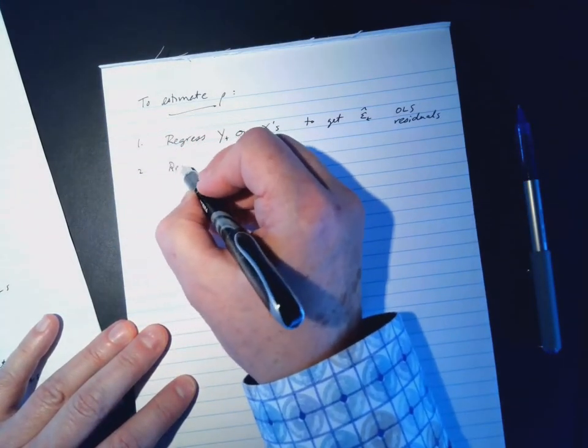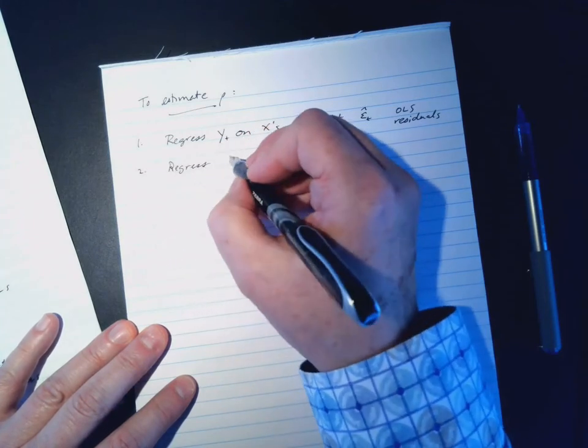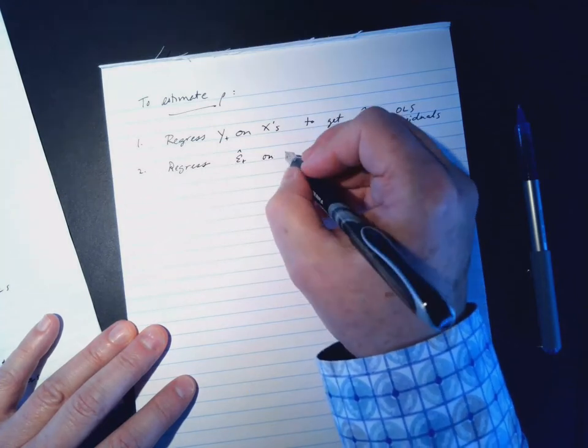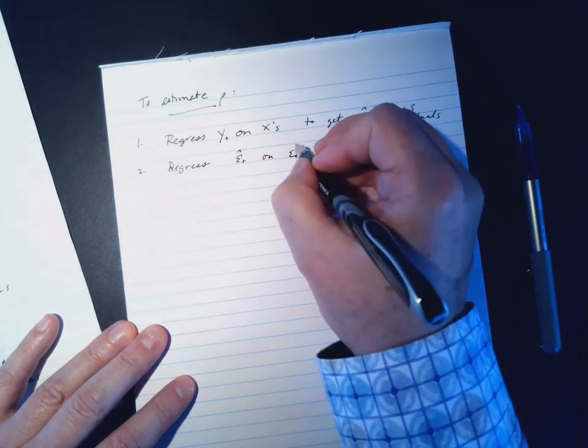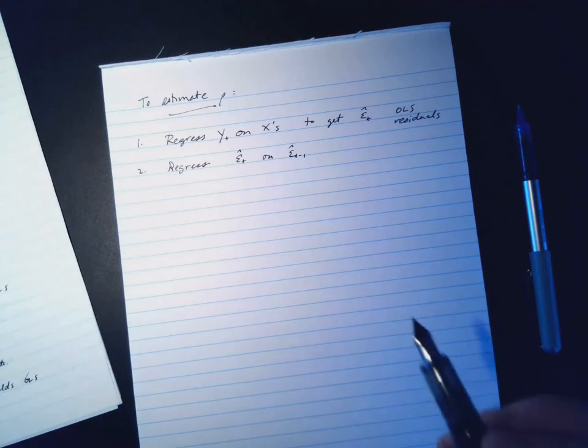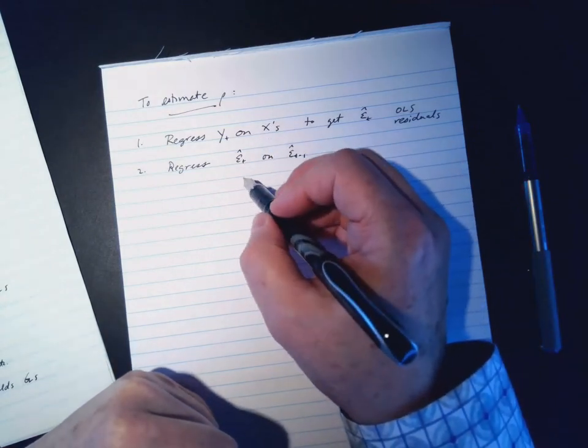Now we'll do this regression. We'll regress epsilon on epsilon t minus 1. So take the lag of epsilon, and we're just doing this regression here.